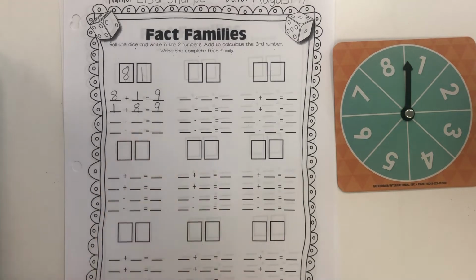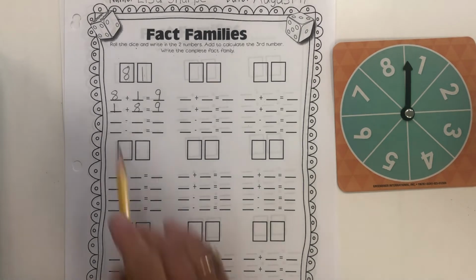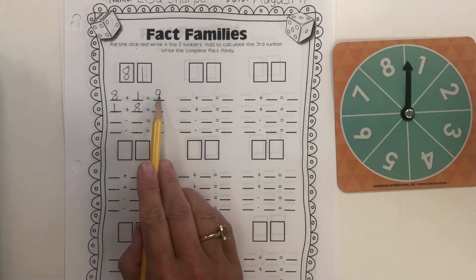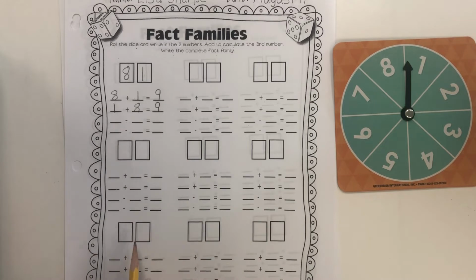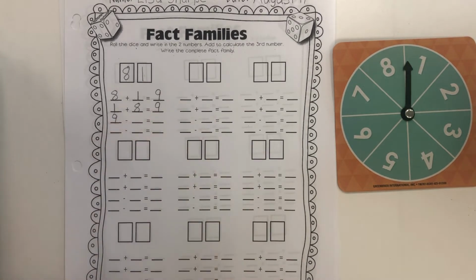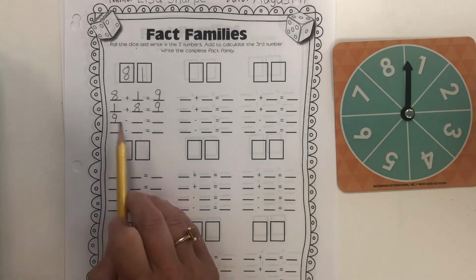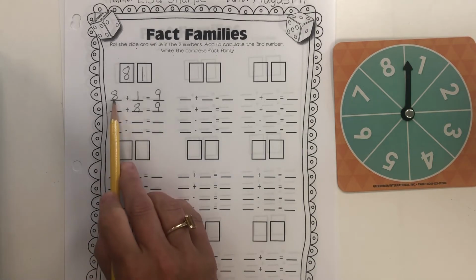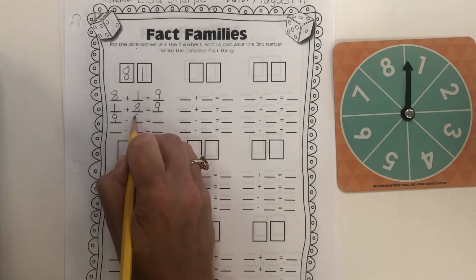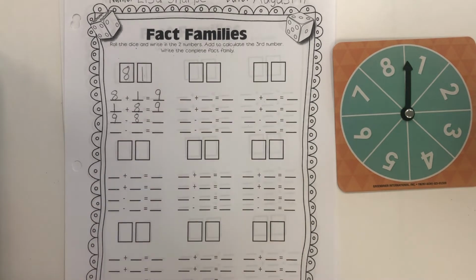Now we have to make a subtraction equation. Well, the opposite of addition is subtraction. So if I start my subtraction problem with the largest number, 9, then subtract one of the numbers that I spun, 8, equals what?